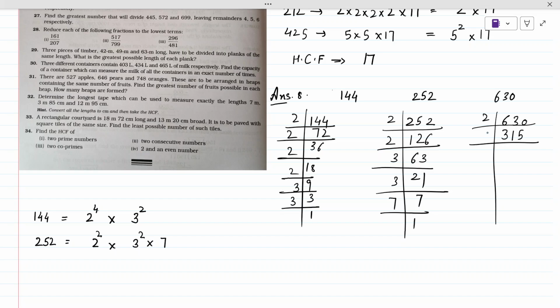And let me start this with 3. 3 into 1 here, and then 0 and 5, right? And then again, I have 3 into 3 is 9, and then 3 into 5 is 15. Then I have 5 and 7 and 7 and 1 here. Okay, so now I'm writing the factors in terms of power wherever possible.